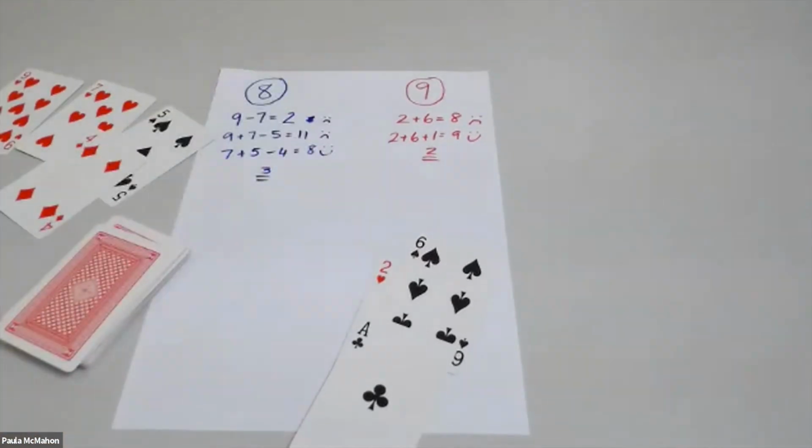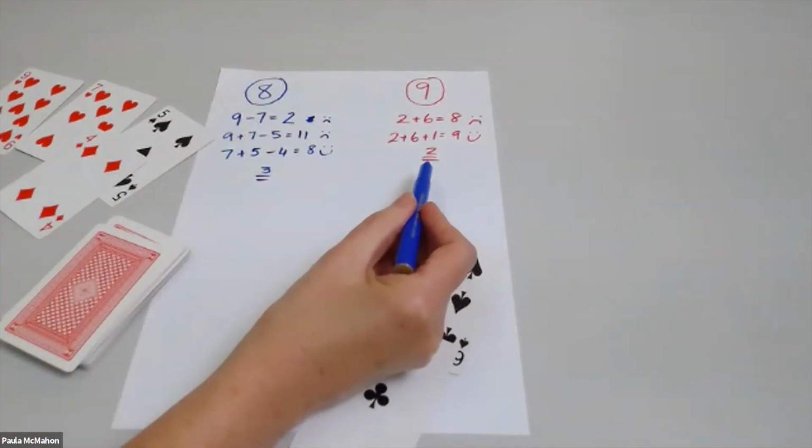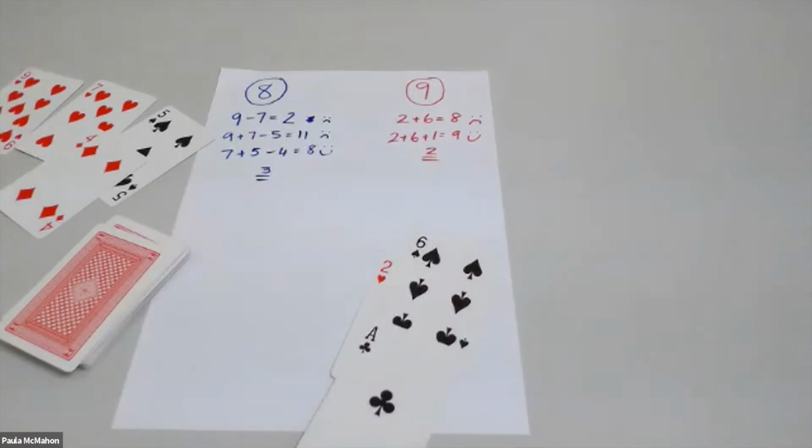I have 3 points. But this is a game in reverse because Sarah's going to win because she's got the lowest number of points. So this is not a highest number of points wins game. So really it's a simple game, easily played. If you want to start with your year 1s and you go, whoa, this is way too hard for my year 1s, Paula, just use the numbers 1 to 5 and we can modify the game.